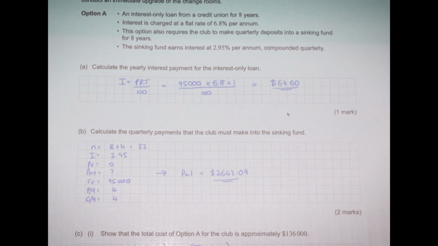Part F, I might just move that in just a bit. Sorry.